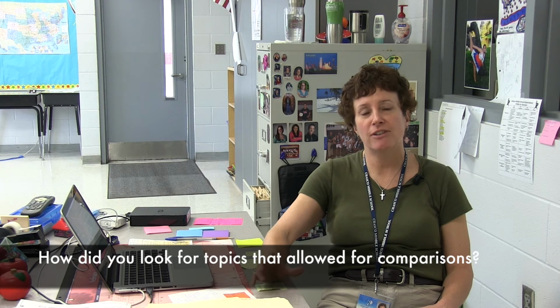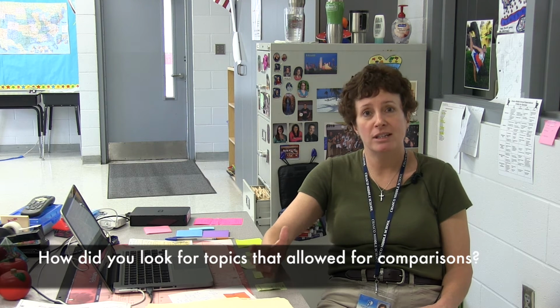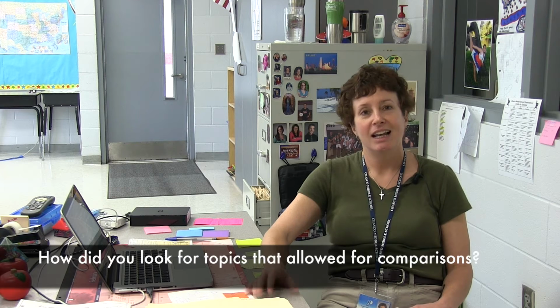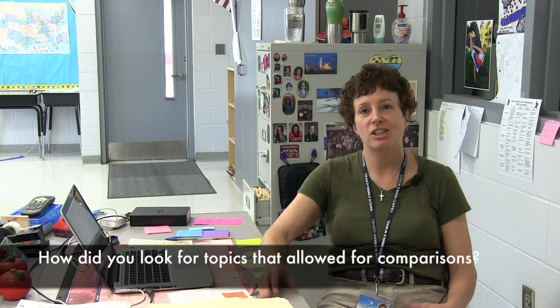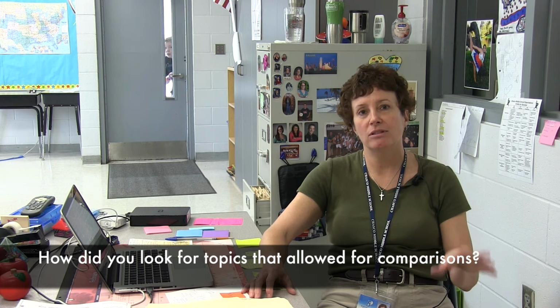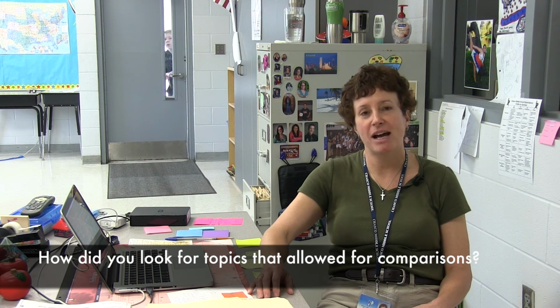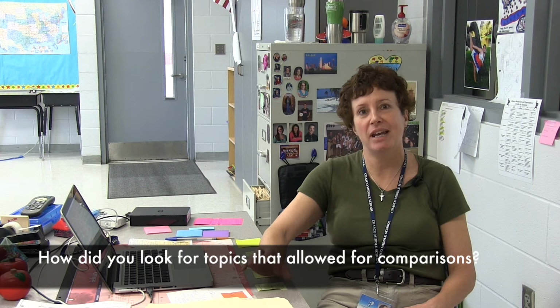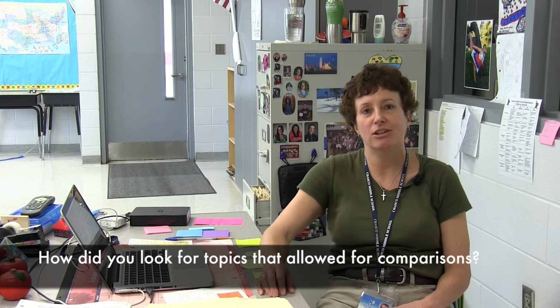I did some research and found a governmental article, US EPA, all about the Great Lakes, and it was definitely a higher level passage. I figured what better way to do the transition from the lower level passage to the higher level passage. They had identical main ideas and very similar details, and yet a lot of different details, so it was perfect.